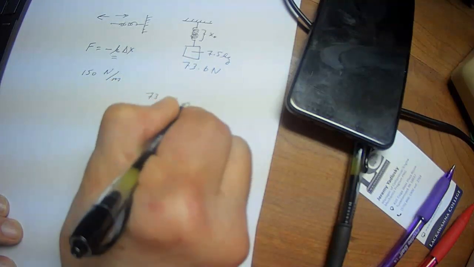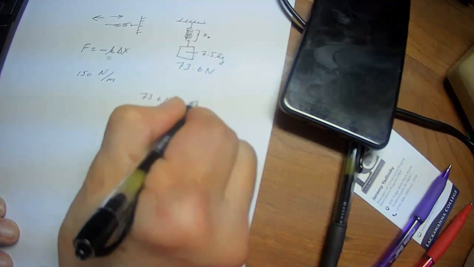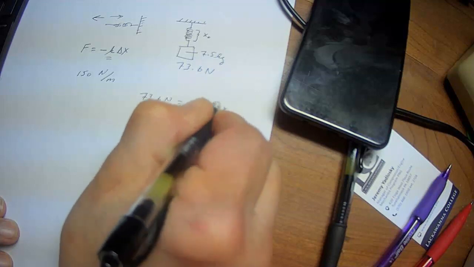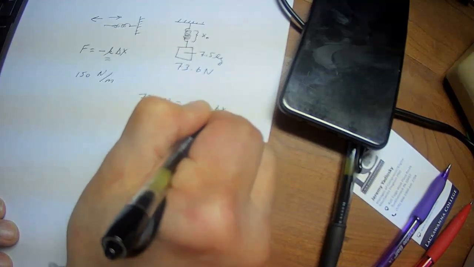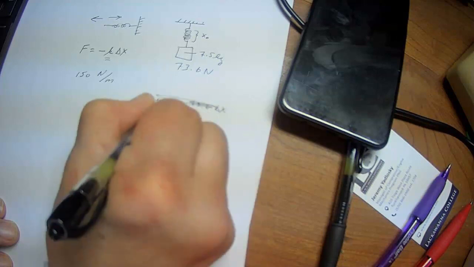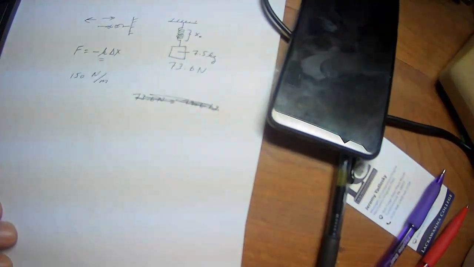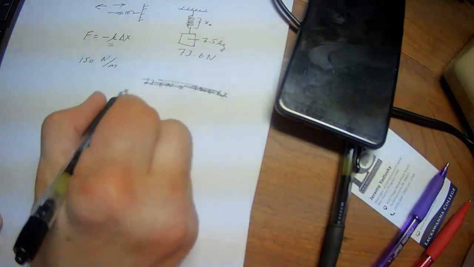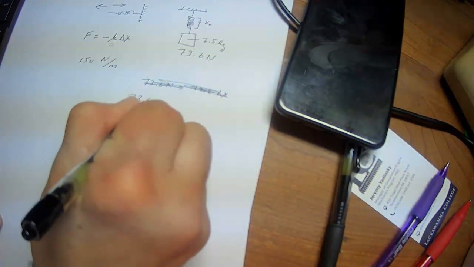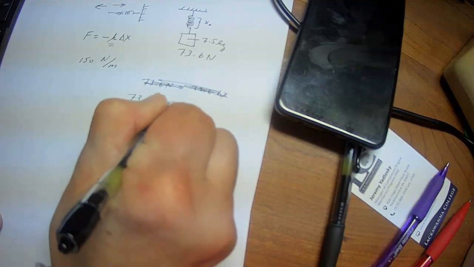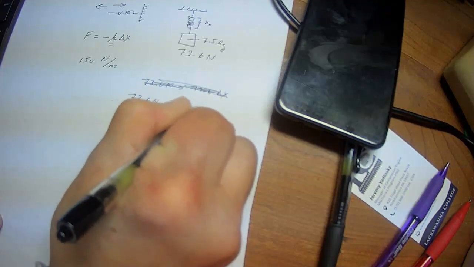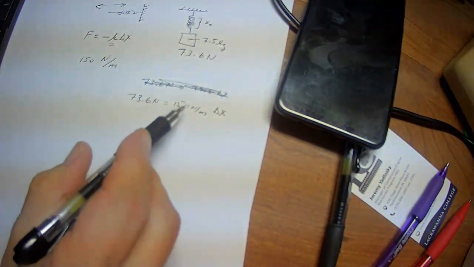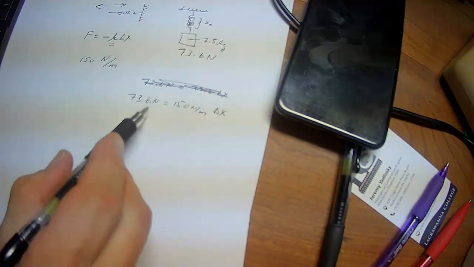So 73.6 newtons is going to be equal to our k value times delta x. Oh, hang on, that's wrong. I need the force constant there. Give me a little break, I'm getting distracted. So our force, 73.6 newtons, is equal to 150 newtons per meter times delta x. Sorry about that mistake. So let's go ahead and divide through.